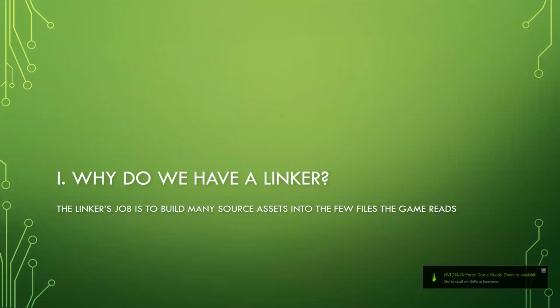But first off, why do we have a linker? As I defined the linker's job before, the linker's job is to build many source assets into the few files the game reads. So as you notice, you sync P4, you download about a million files the first time and a few less on later times, but in the end the game only reads, I'm going to say like 20, 30 files, unless you're running through the entire game, in which case it reads a few hundred.